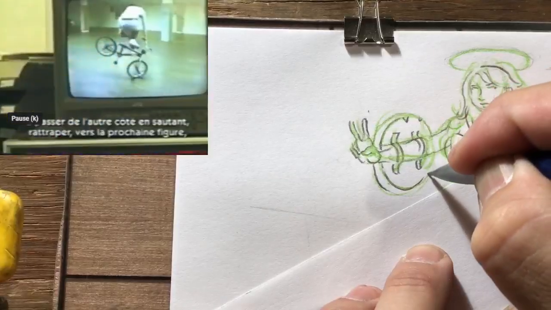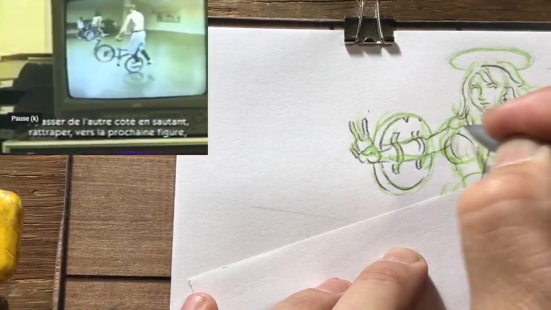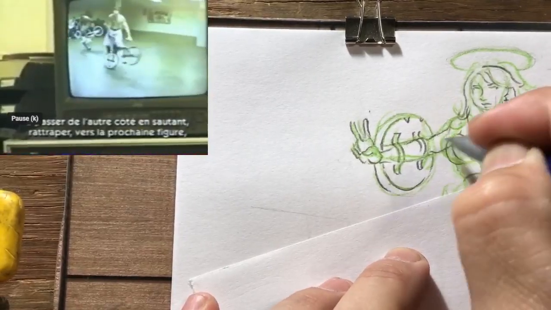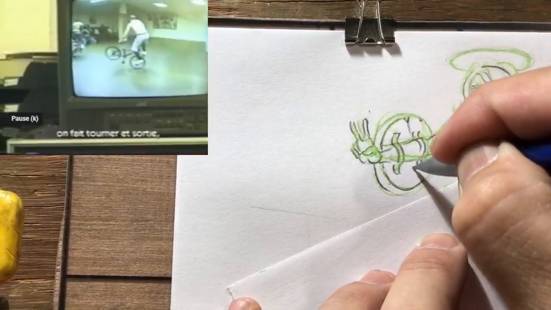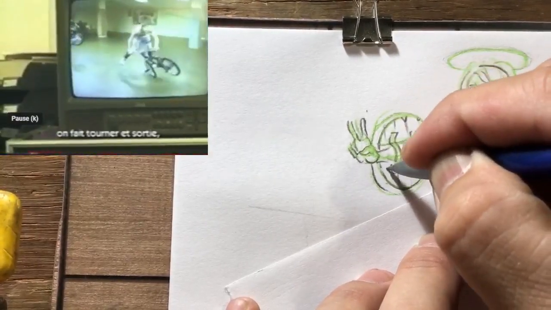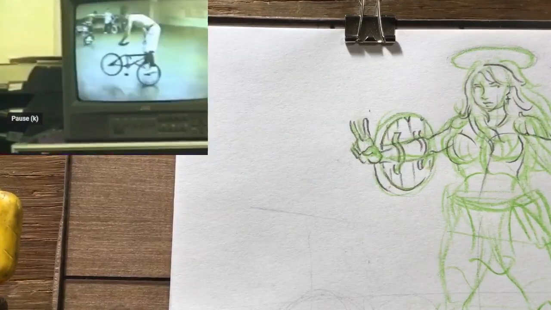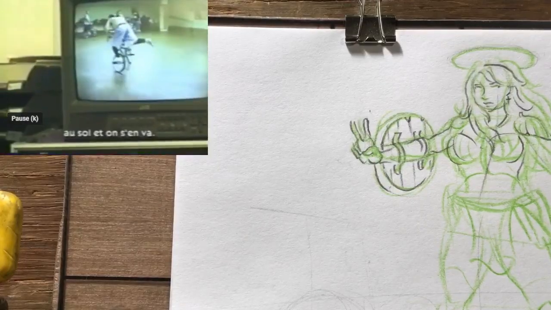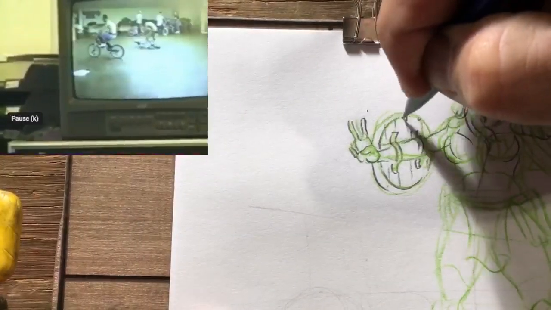Ah, I messed that up. Fudge. Darn it. I'm digging this song though. This song's pretty cool.